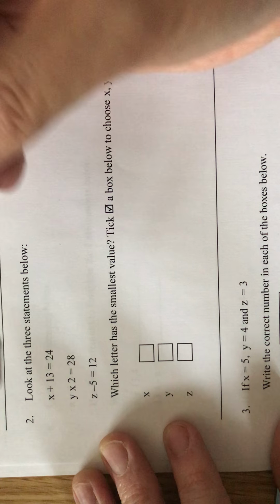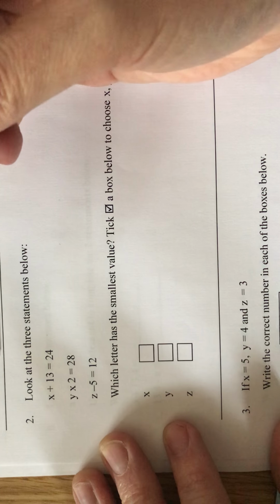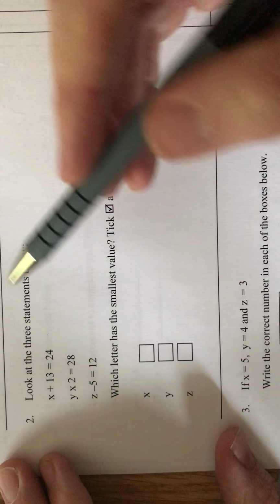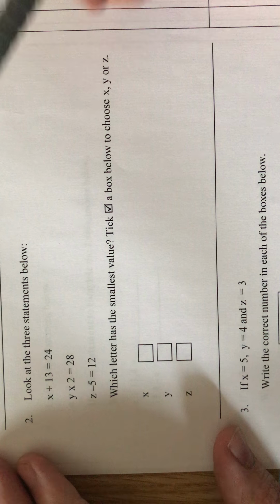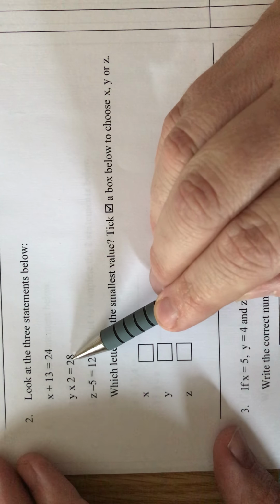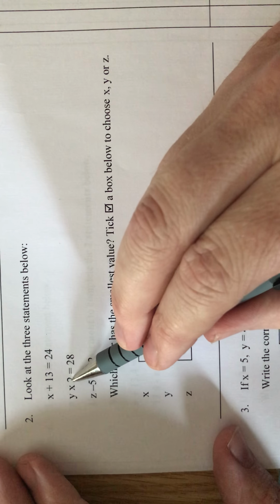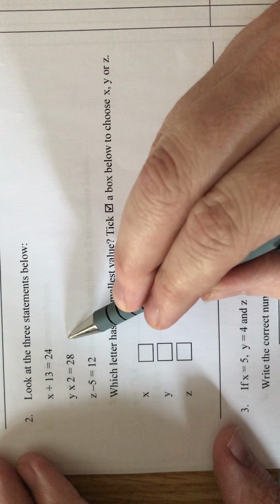So for this one, x plus 13 equals 24. Can you remember how to do that? So just follow the rules, follow the rules. Y times 2 equals 28. So 28 divided by 2 would be, and then write the answer there.